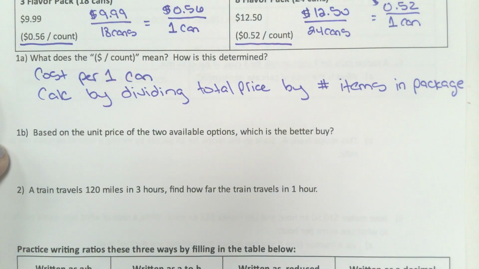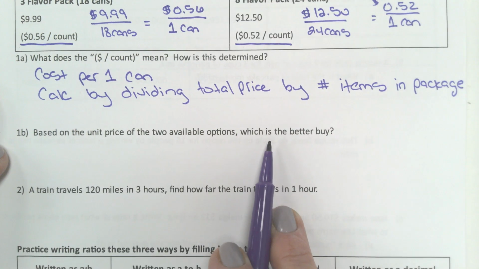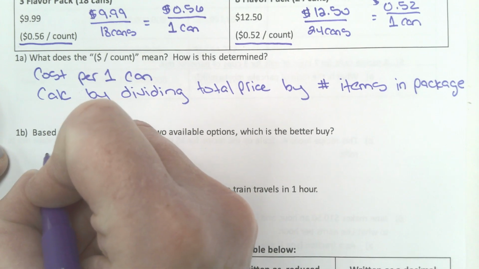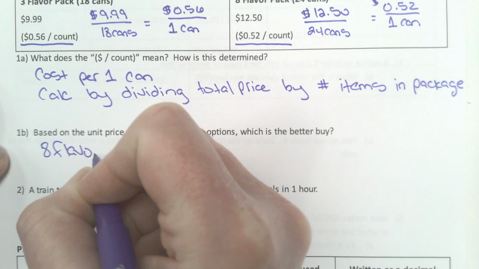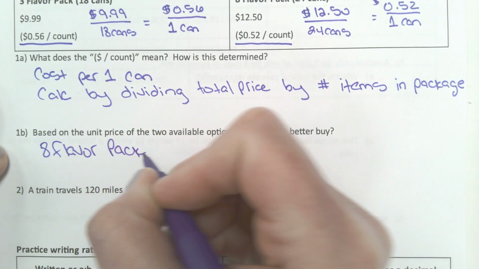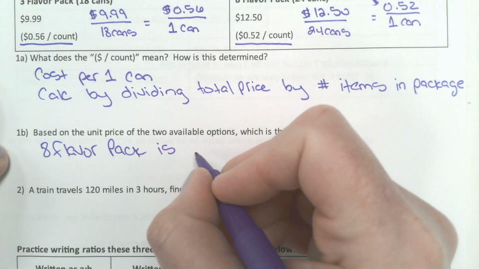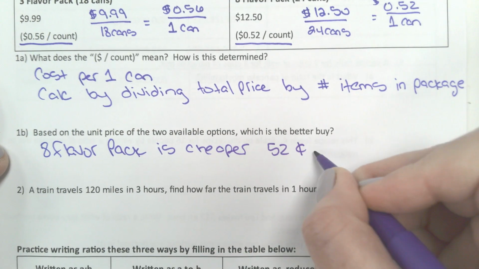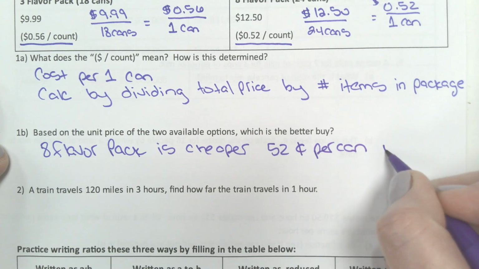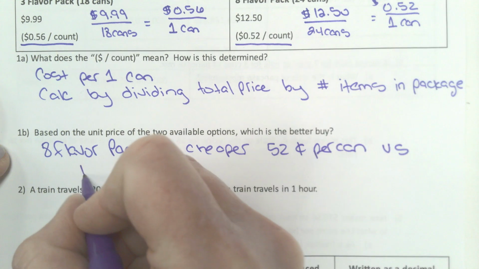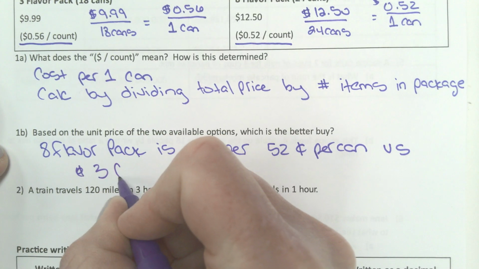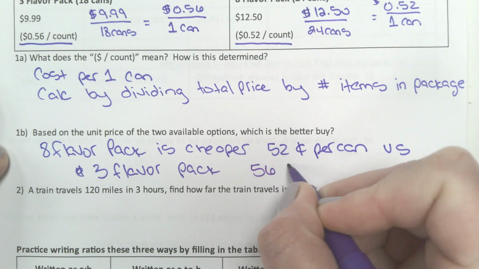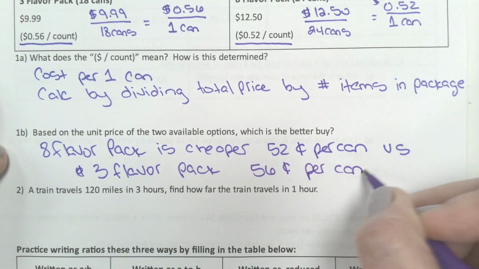Based on the unit price, which one is the better buy? The 8 flavor pack is cheaper because it's 52 cents per can versus the 3 flavor pack, which is 56 cents per can.